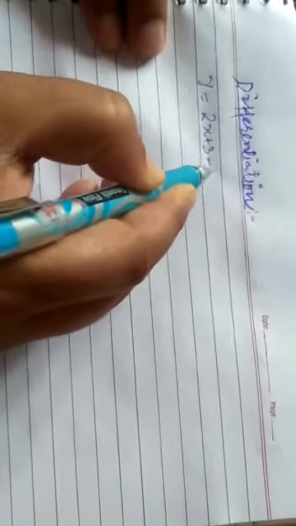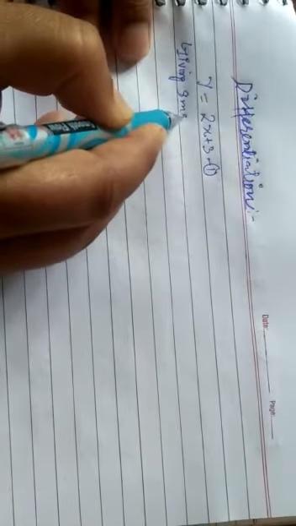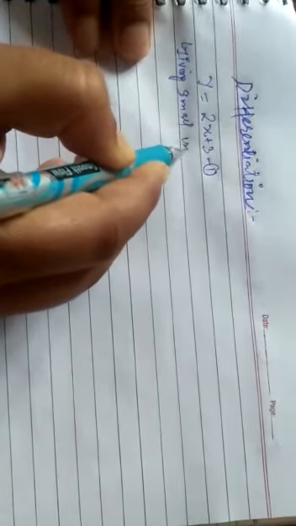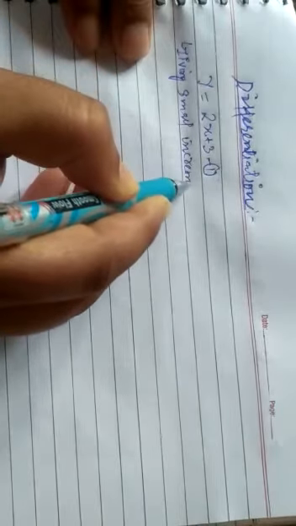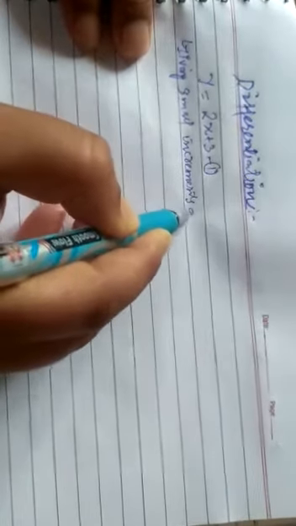Now again we will be with this very concept of differentiation. Let's have a function. Let y is equal to 2x plus 3. This equation first. We have to proceed in the same way. First step is giving small increments on both sides.